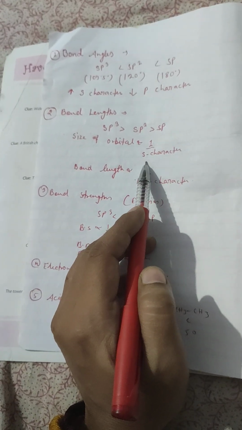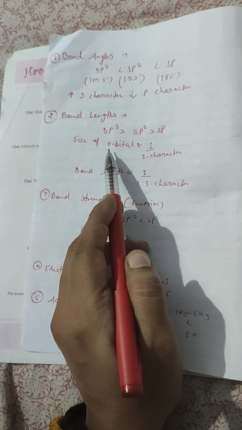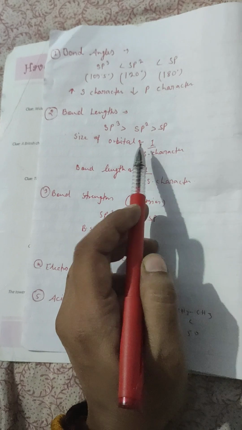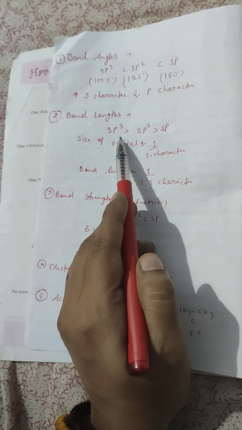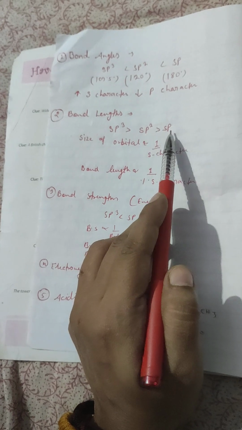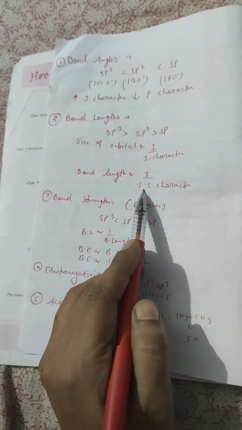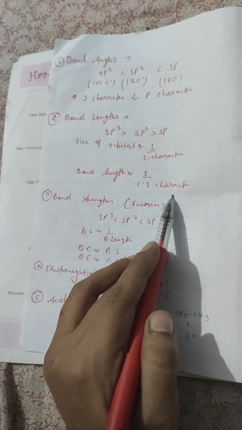When s character increases, bond length decreases, and if s character decreases, bond length increases. So sp3 bond length is greater than sp2, and sp2 is greater than sp. Bond length is inversely proportional to the percentage of s character.